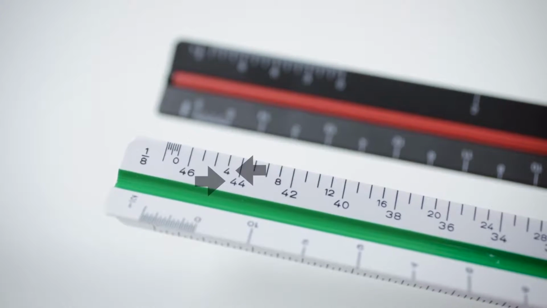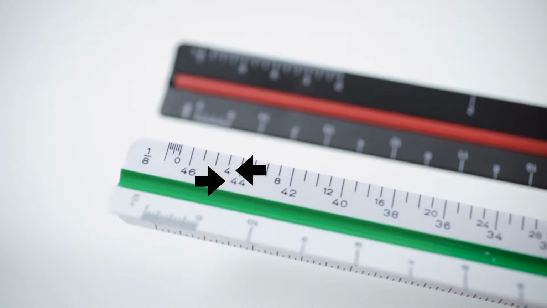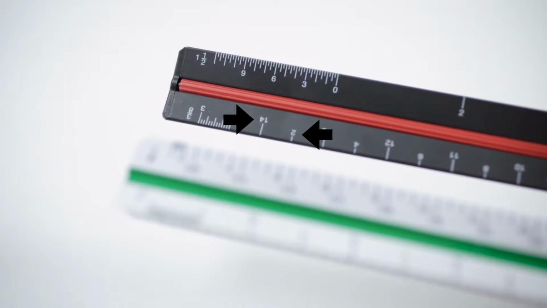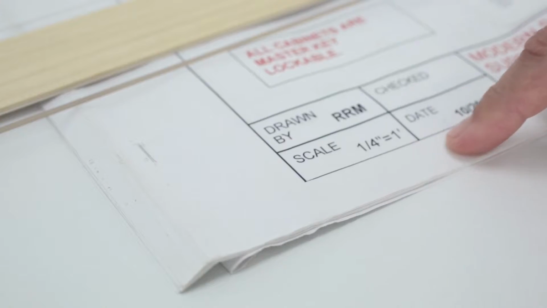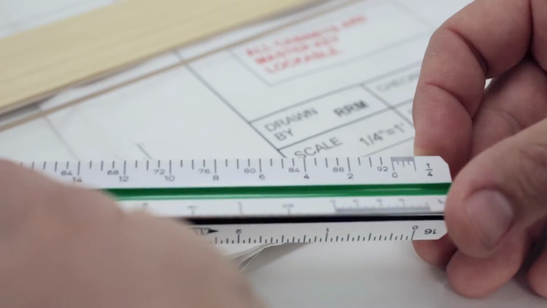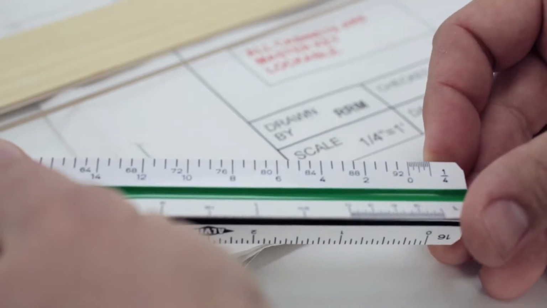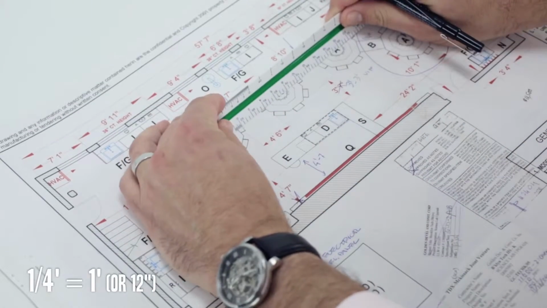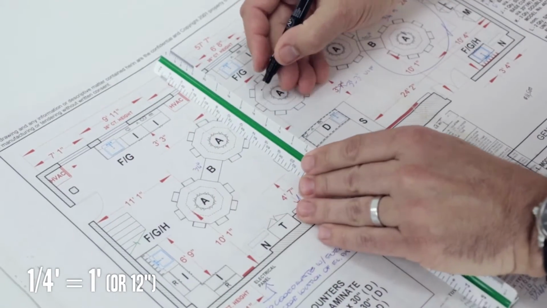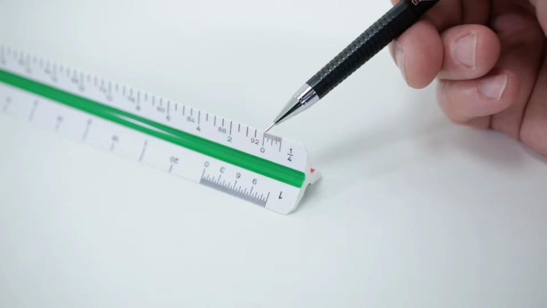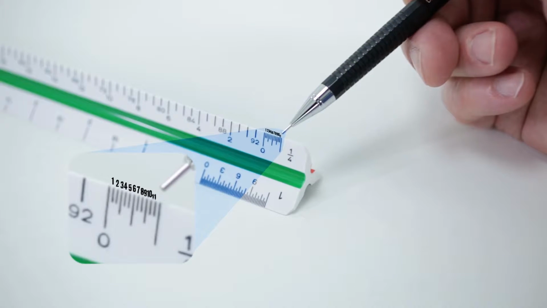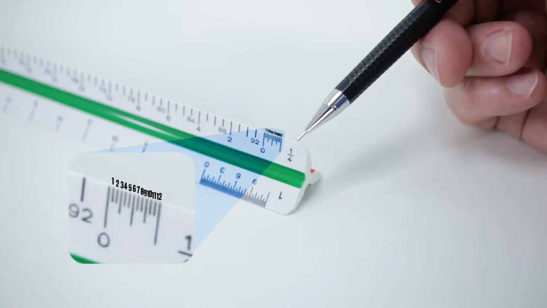First, you'll notice 2 sets of alternating graduations on each side. That's because there are 2 different scales per side. Let's say you want to take 1 foot and scale it down to be the size of a 1/4 inch. Find the 1/4 inch measurement on the scale. This is where a 1/4 of an inch now equals 12 inches. You'll also notice the small graduations before the 0. These represent the 12 inches within that 1/4 inch measurement.